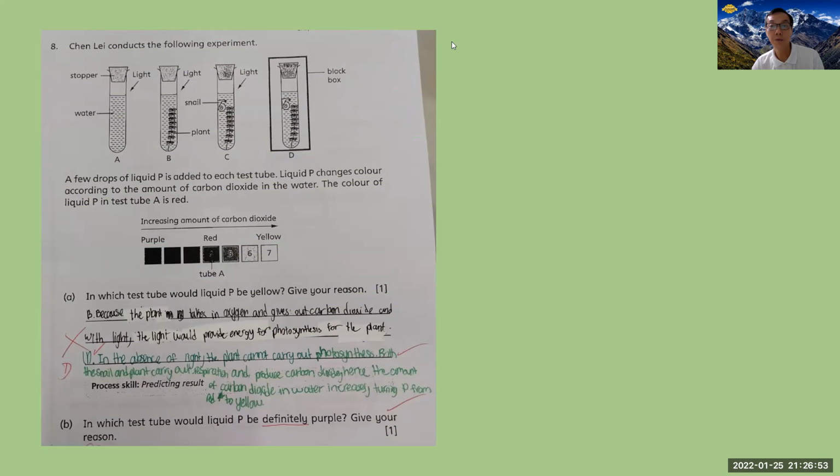So this is what I will teach students to do, to annotate. So they can see that this liquid P changes color according to what? The amount of carbon dioxide in the water. So they must be able to interpret this information presented. Can you see from here, there's an arrow.